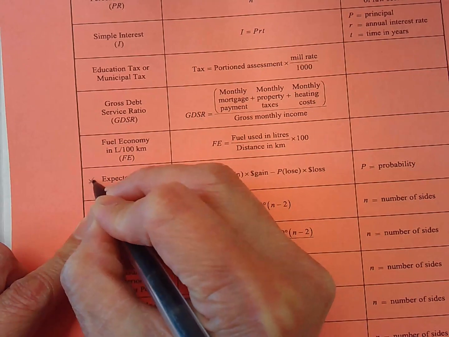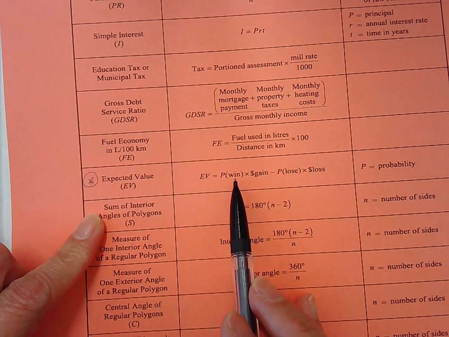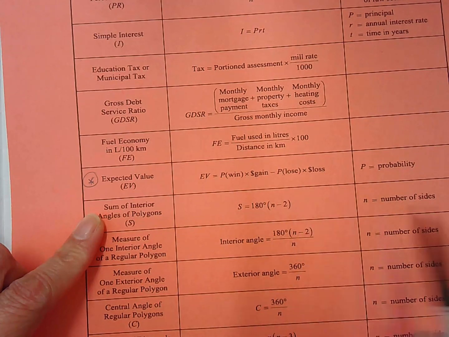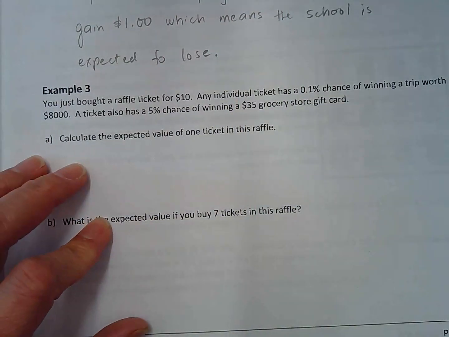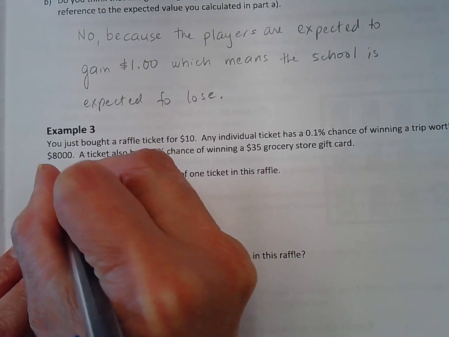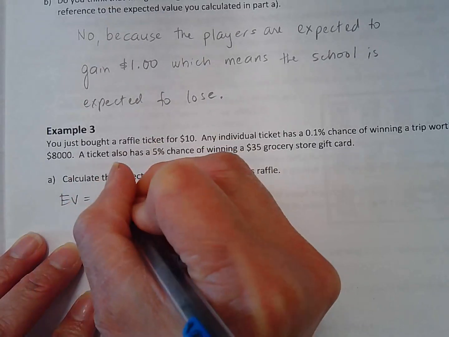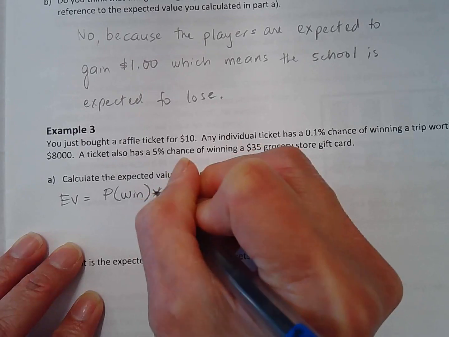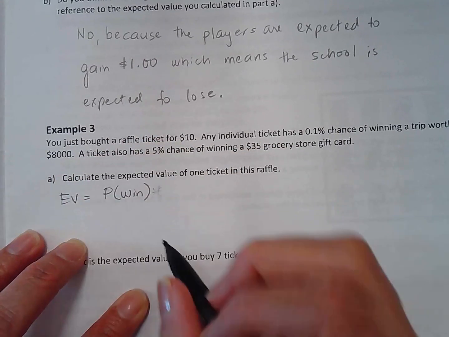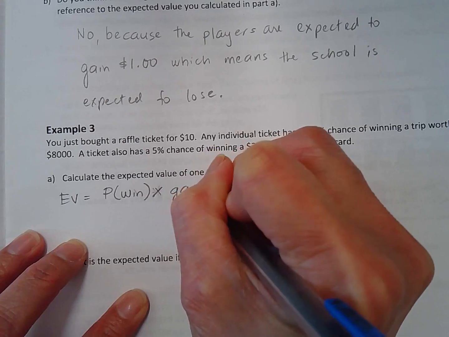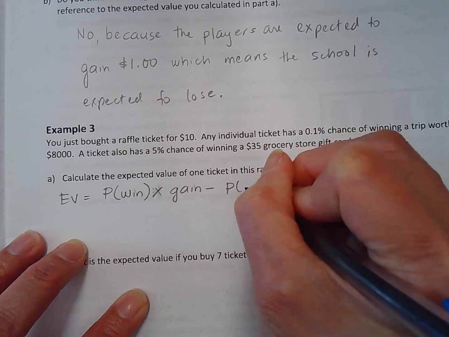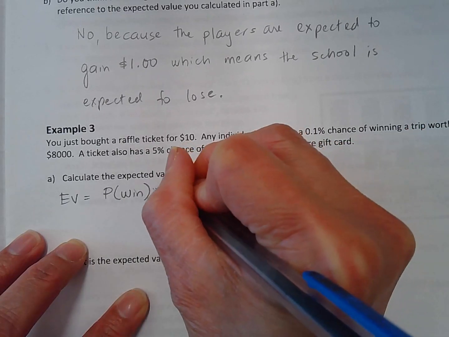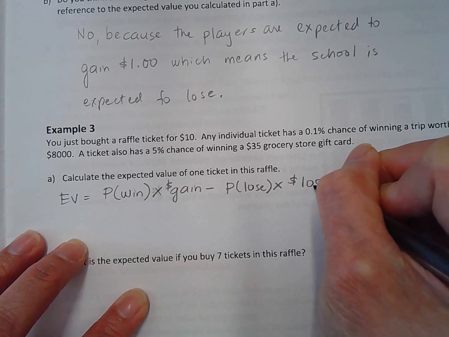So this is the expected value formula. Probability of winning times gain minus probability of losing times loss. So expected value: probability of winning times gain minus probability of losing times loss. Money loss.